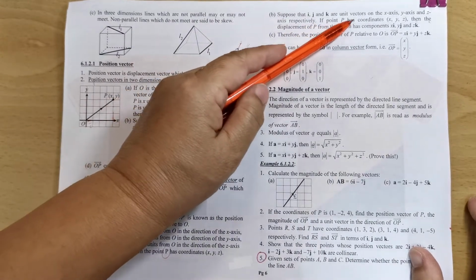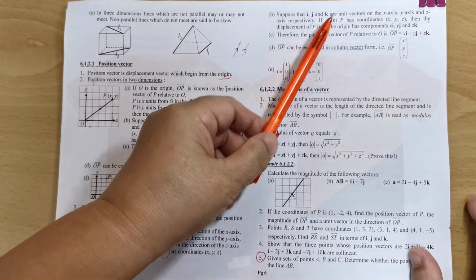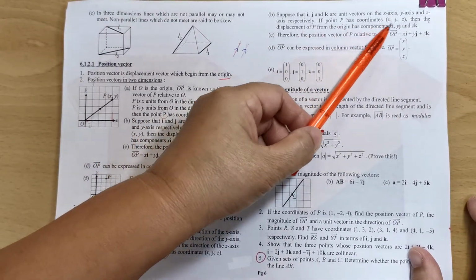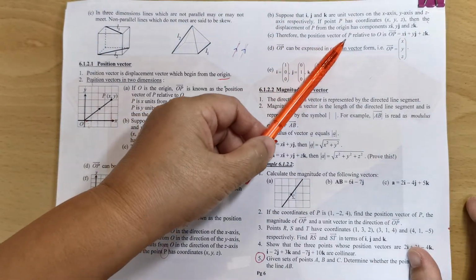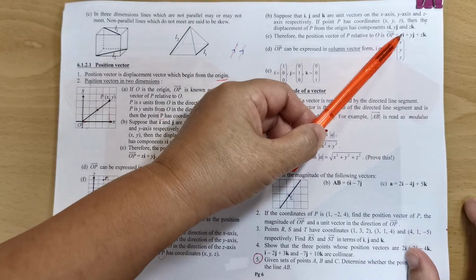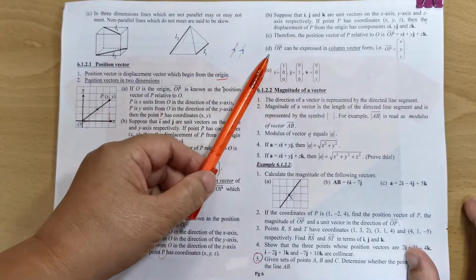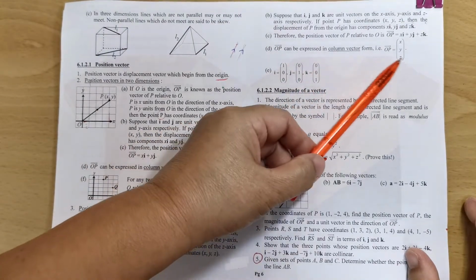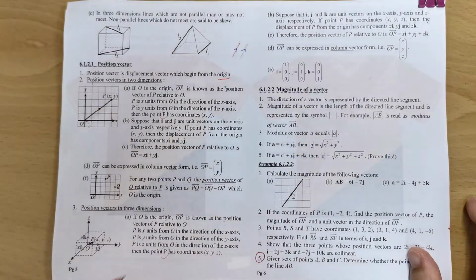So if point P has the coordinates x, y, z, then the displacement of P from the origin will have components xi, yj, and zk. Therefore, the position vector of P relative to O is vector OP, which is xi plus yj plus zk. Vector OP can also be expressed in column vector form like this. Two-dimensional and three-dimensional are the same.